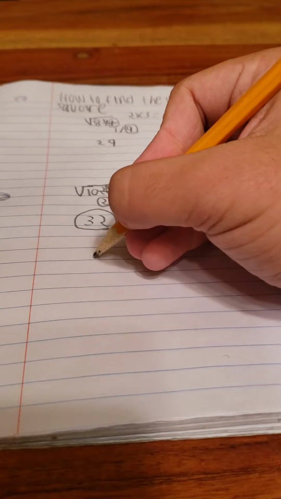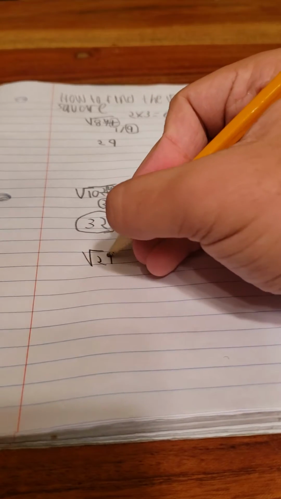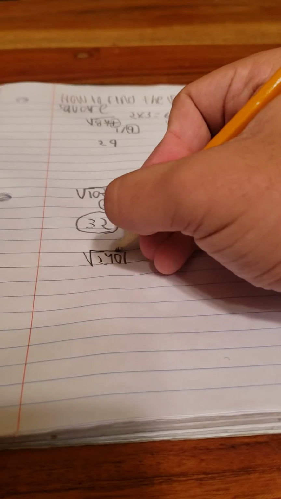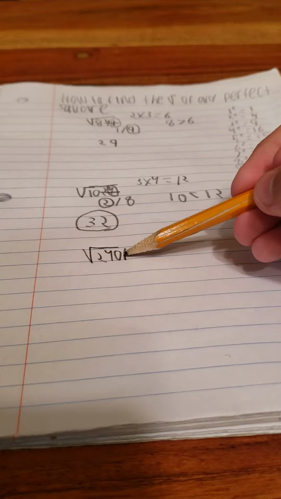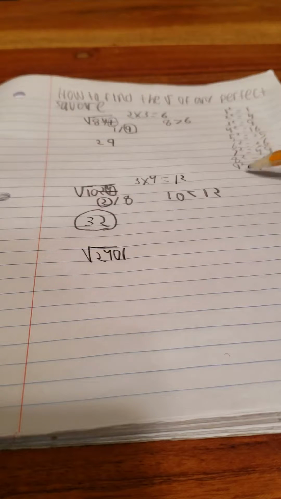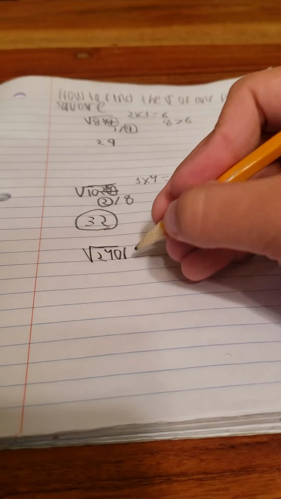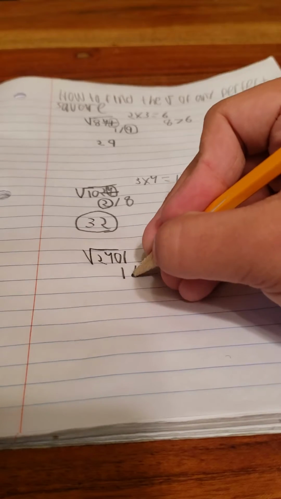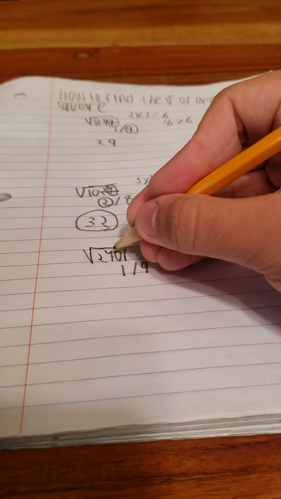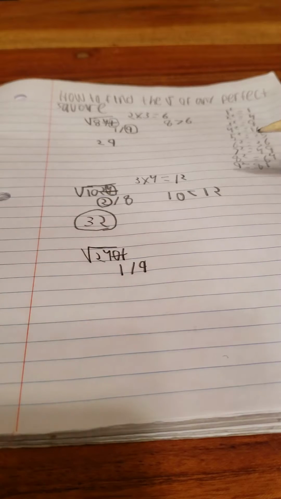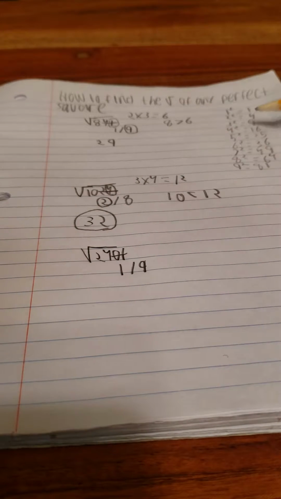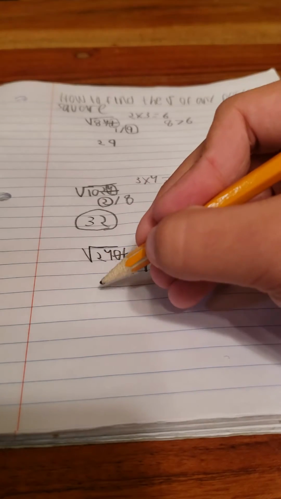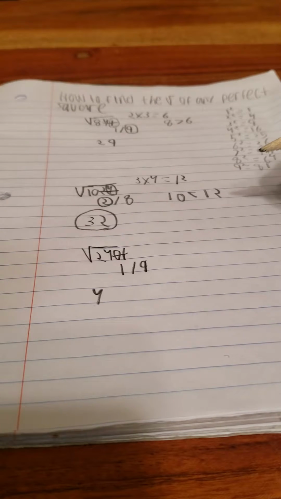Let's do another one. Square root of this number right here. So since the number ends with 1 and 1 squared and 9 squared end with 1, it means the last digit is either going to be 1 or 9. Now we're left with 24. Find out what two squares 24 falls in between, which is 4 and 5 squared. The lower number is 4, so that's going to be the tens place.